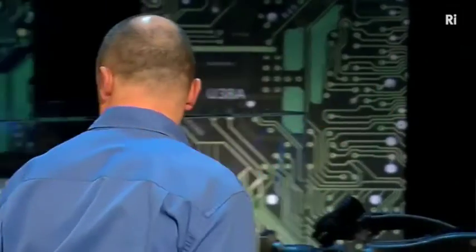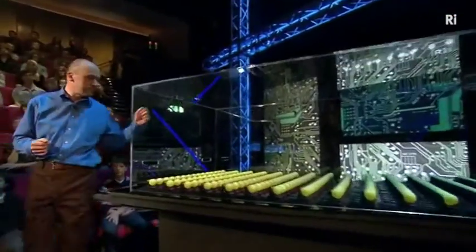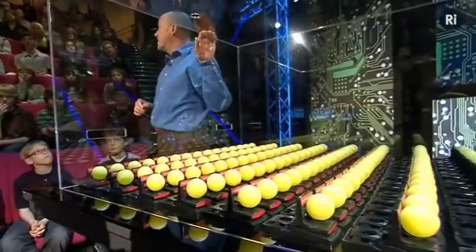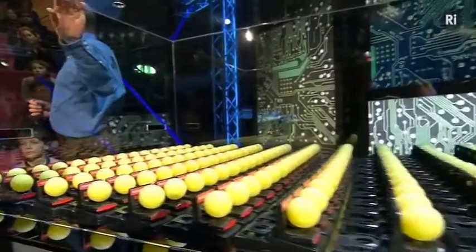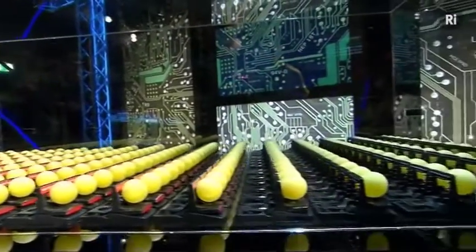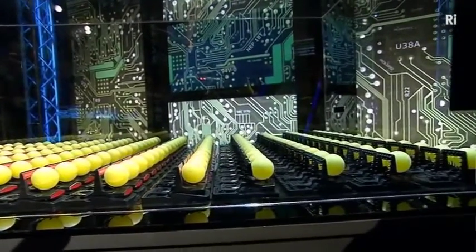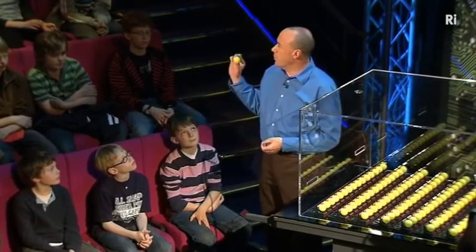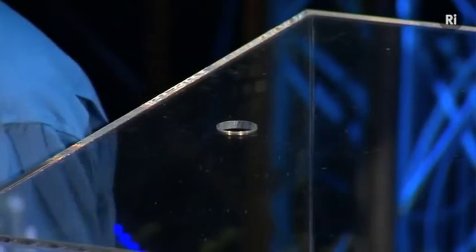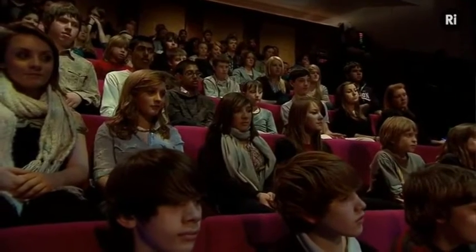Now, we can see for ourselves what exponential growth looks like by doing a little experiment. So if we can bring one of the handheld cameras in, we can have a look at this. So in this box, I have 225 armed mousetraps. And on each mousetrap, we have a ping pong ball. Now, in a moment, we're going to take one more ping pong ball, and we're going to drop it in through this hole in the top. And it's going to set off a chain reaction. And in this chain reaction, the number of ping pong balls flying through the air is going to grow exponentially.